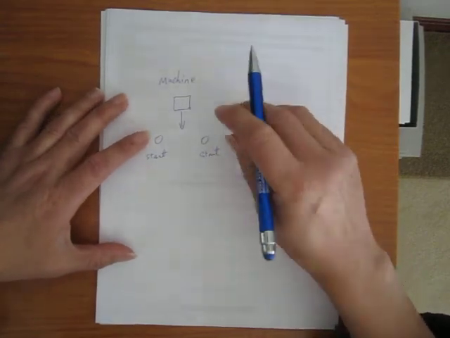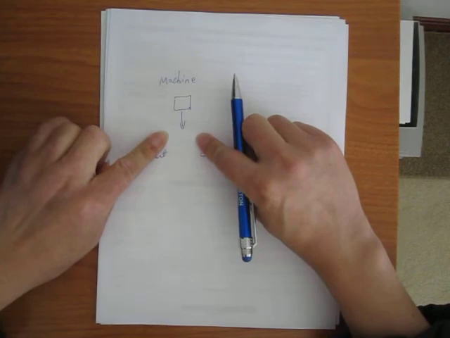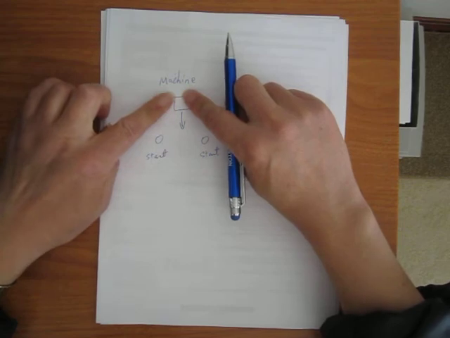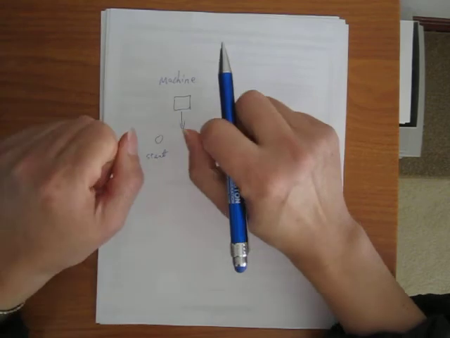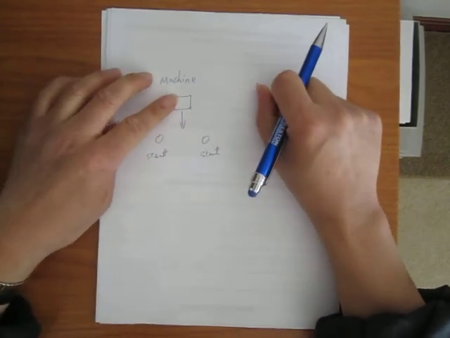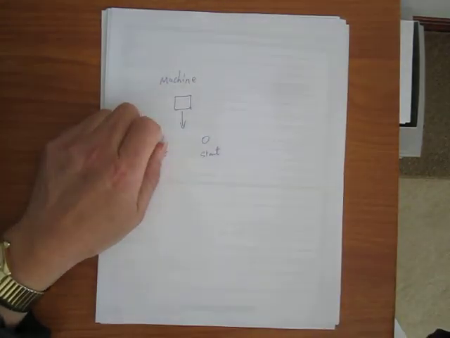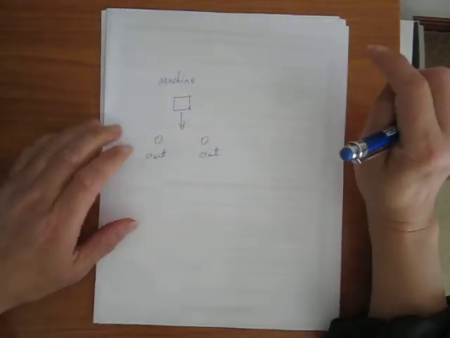So we want both hands to push the two start buttons within 0.5 seconds to activate this machine. Both hands have to be on the start buttons for the machine to activate. If you take one hand out, then the machine will stop.